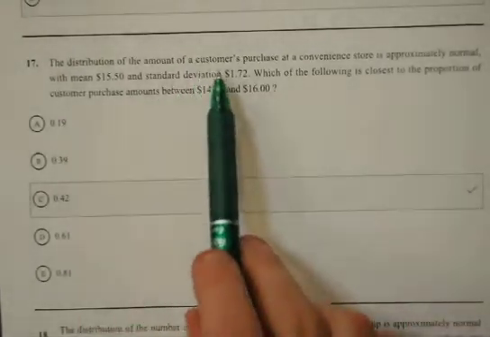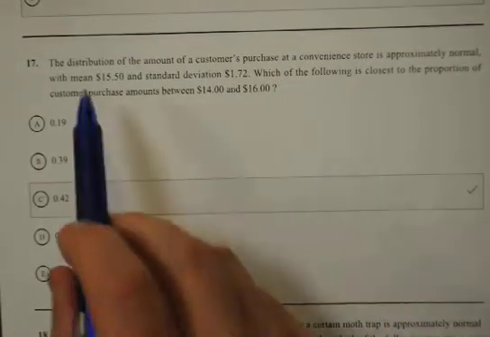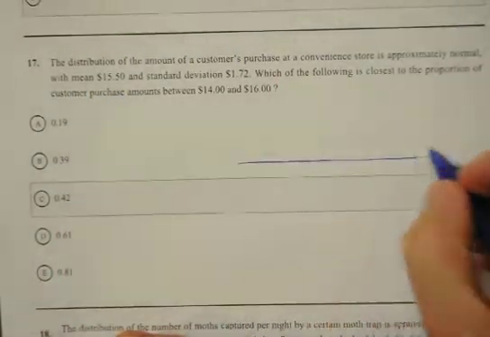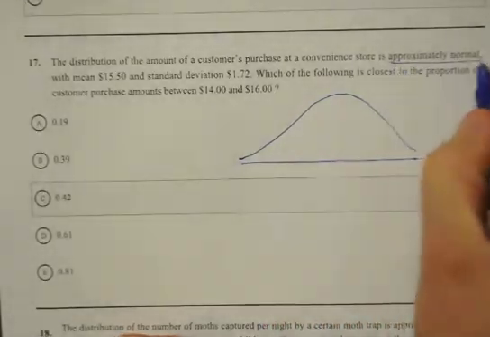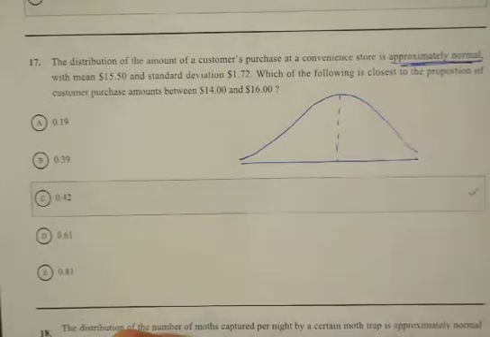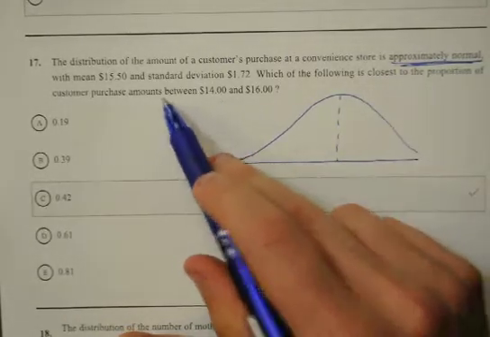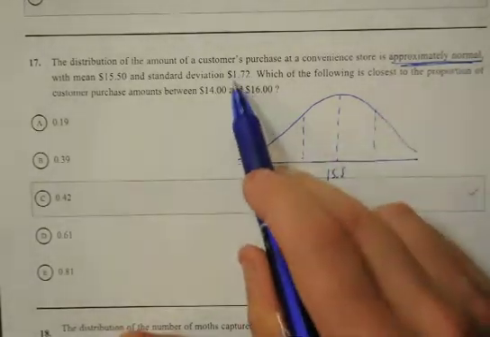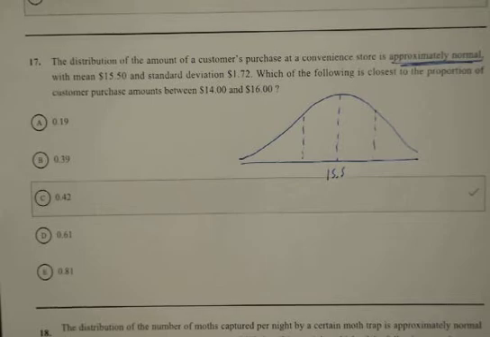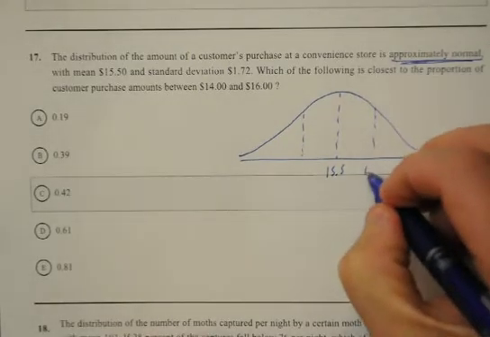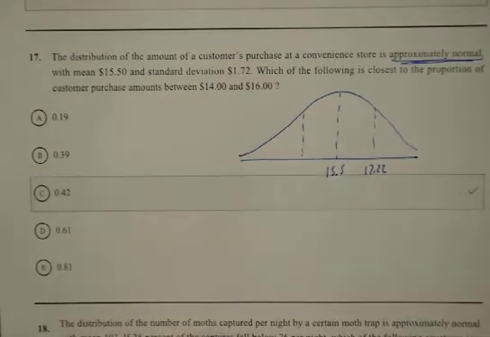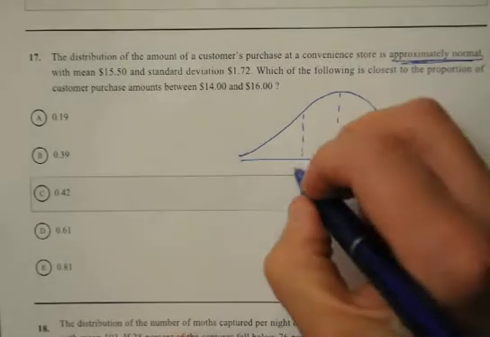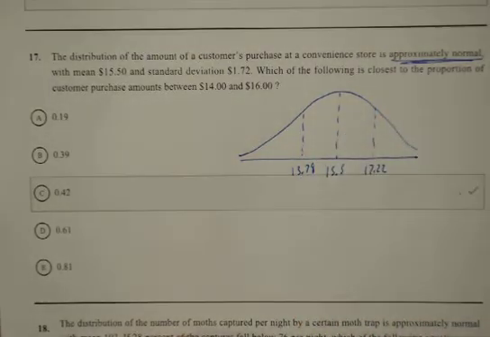Number 17: the distribution of the number of customers is approximately normal. Okay, let's draw our curve. You have a mean of 15.5 and a standard deviation of 1.72, which gives 17.22 for the high end, and for the low end, 13.78.